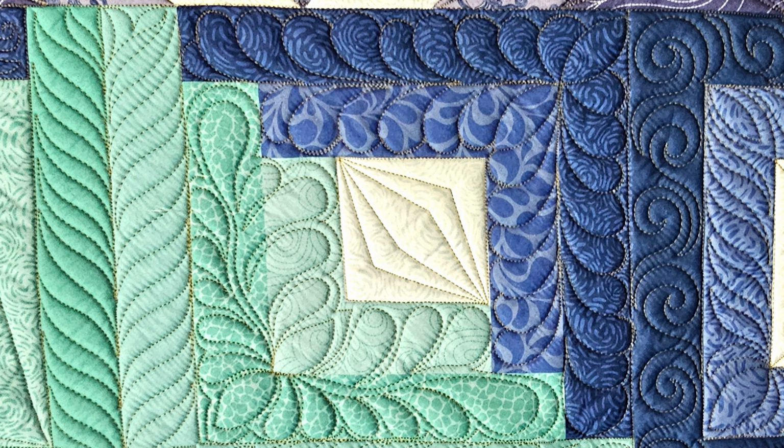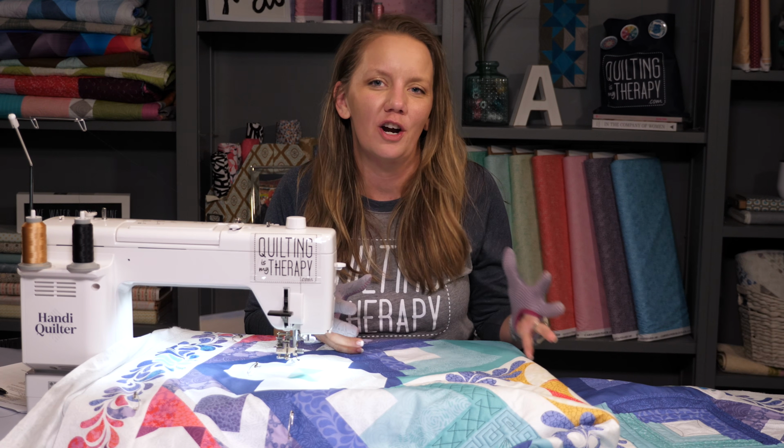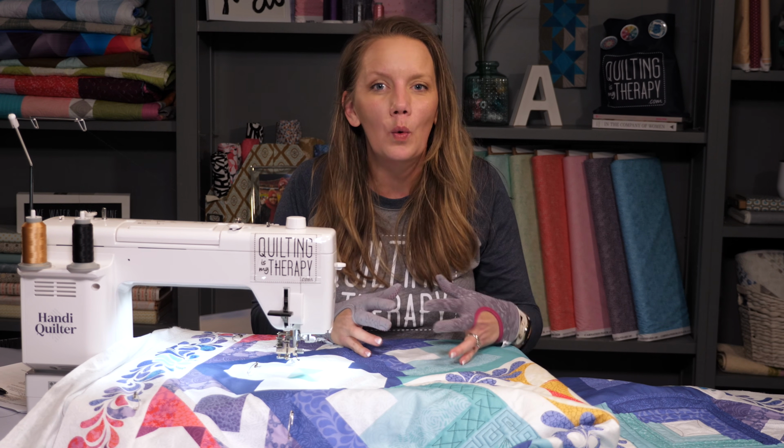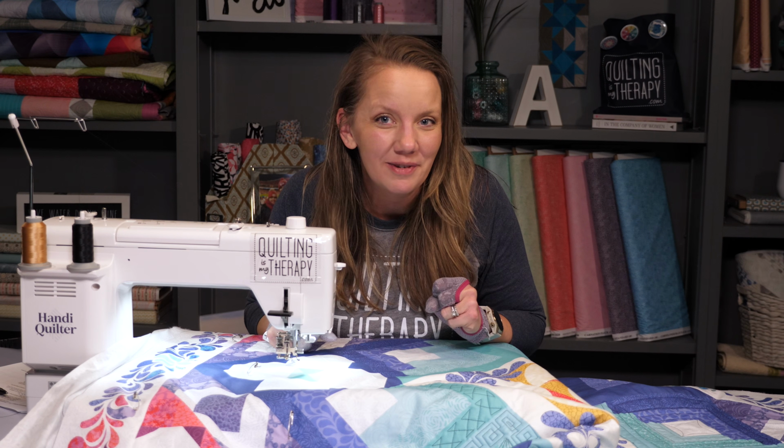Before we start, we need to identify the area that we're going to be filling in with our feather. Is it a part of a log cabin block, or is it an area that is made when several blocks come together?